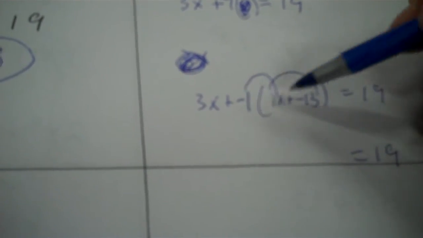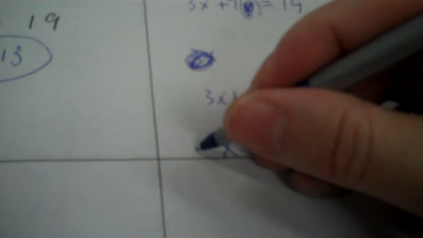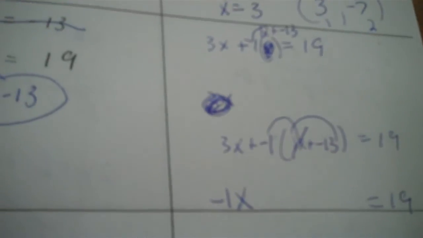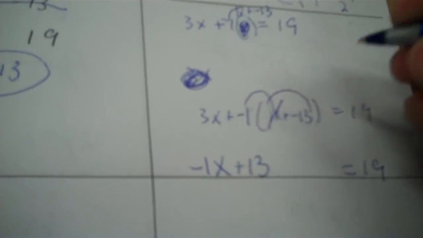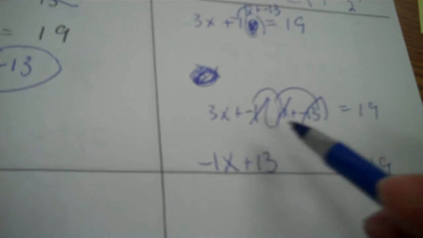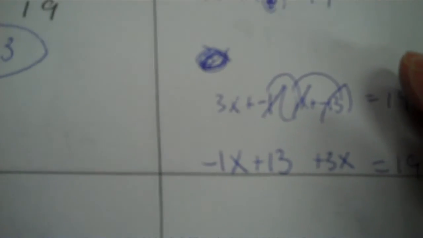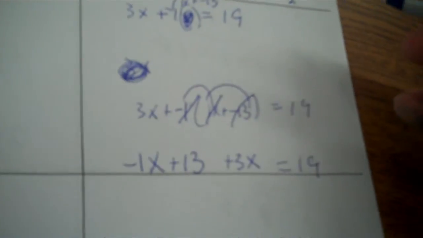Okay. So first I got the x, so I write x down. I take negative 1 times 1. That's negative 1. Then I take negative 1 times negative 13. Remember, a negative times a negative is a positive, and 1 times 13 is 13. Now you can get rid of the rest of it, but you still got to add your 3x. Actually, this does work out good. Never mind, I don't know what I was talking about. Okay, it's going to work out nicely.